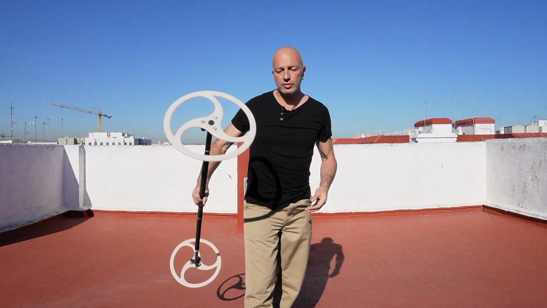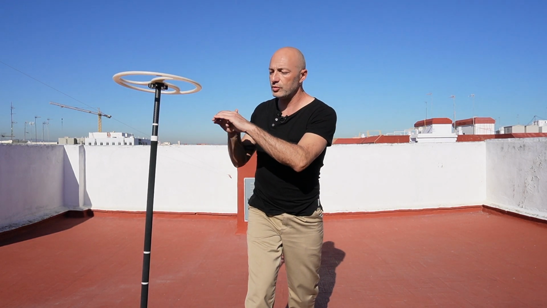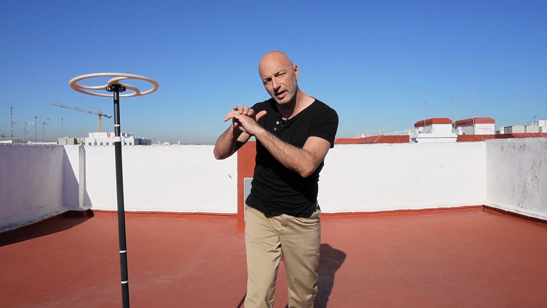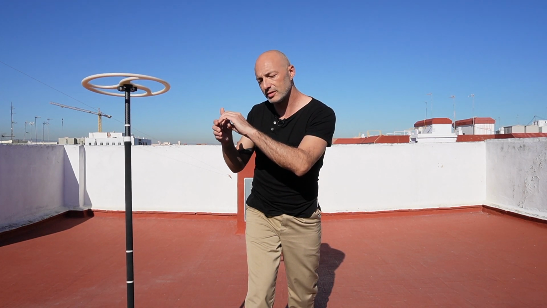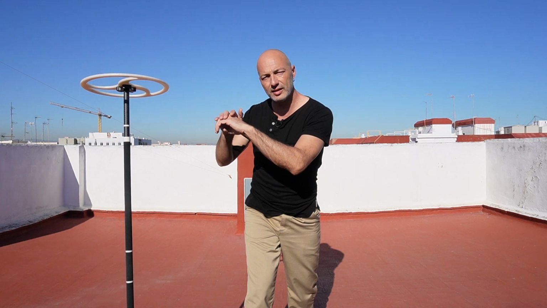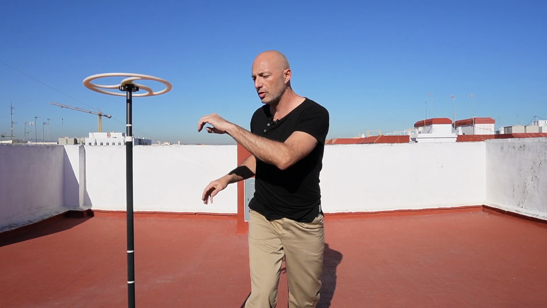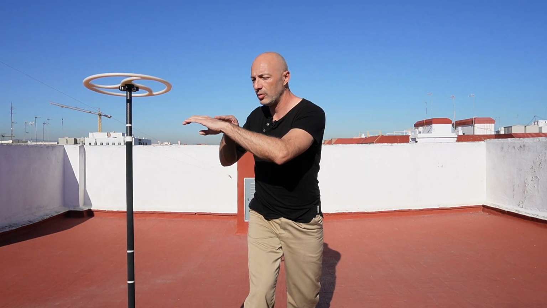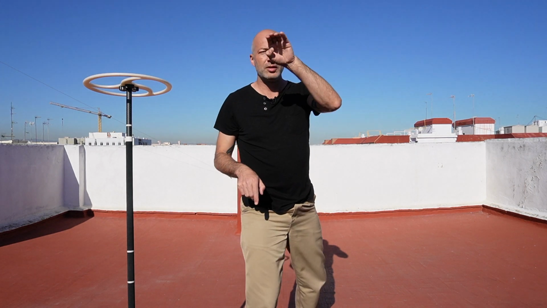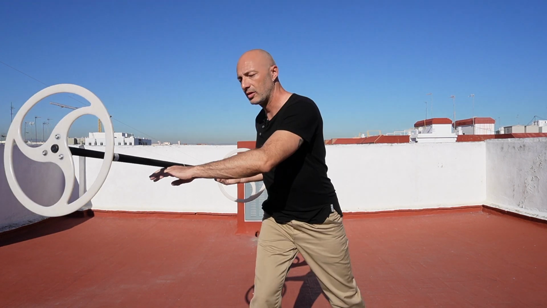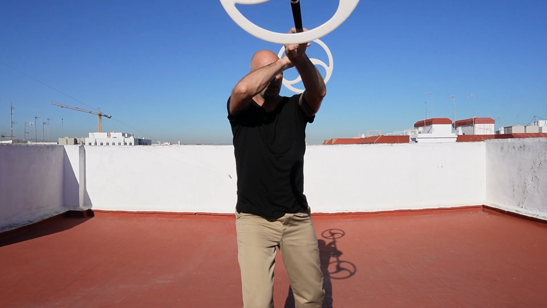Which means during this over move, I will have to bridge my fingers, the back of my hand, to go from pointing at this direction to this direction, going over.